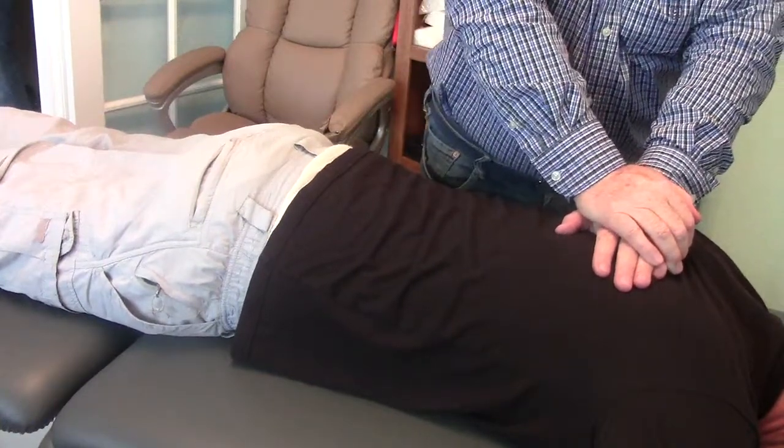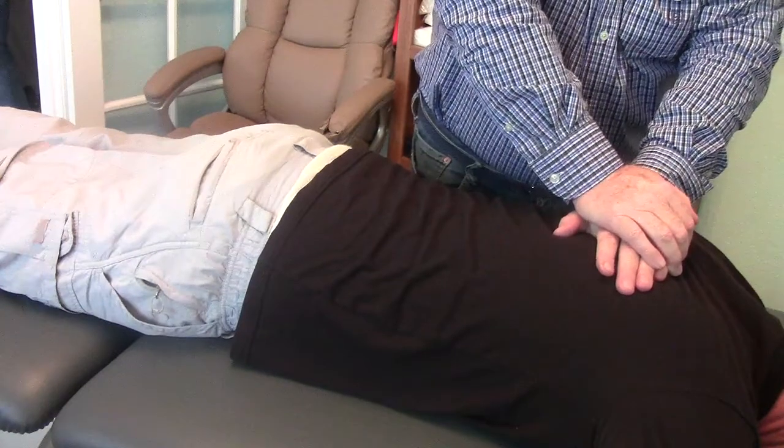So you can go ahead and stop filming here. Just push that red button on the far right.